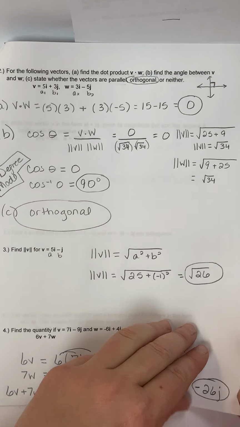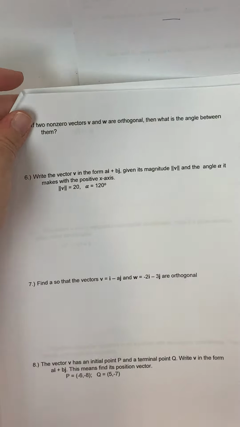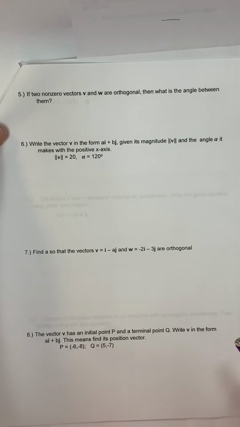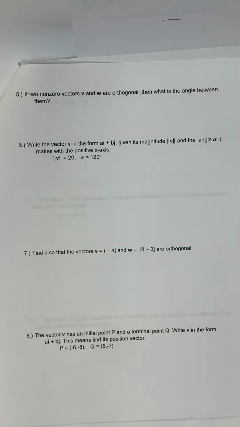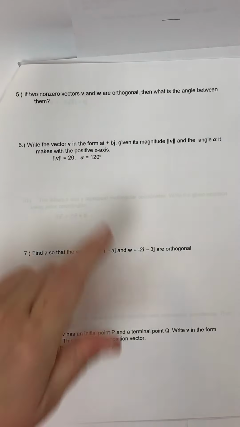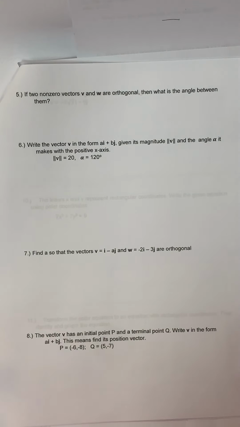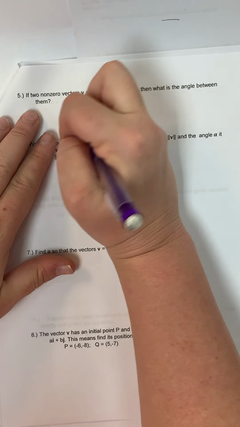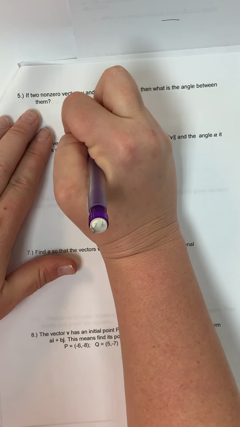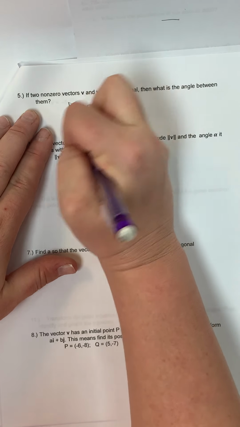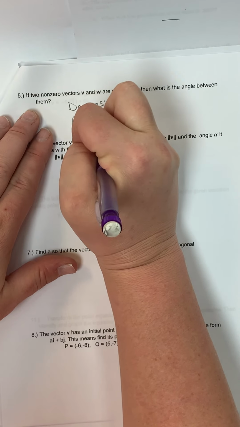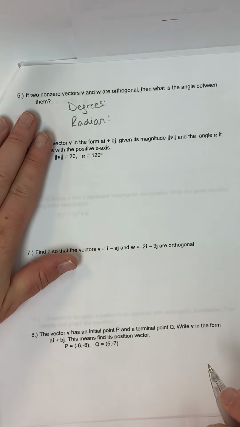Okay, let's look at number 5. Now, number 5, you already know the answer to because we covered it on that last page. If two non-zero vectors, V and W, are orthogonal, remember that means perpendicular, then what is the angle between them? Okay, so I know I told you that vectors like degrees, but MyMathLab is difficult, and you know that.